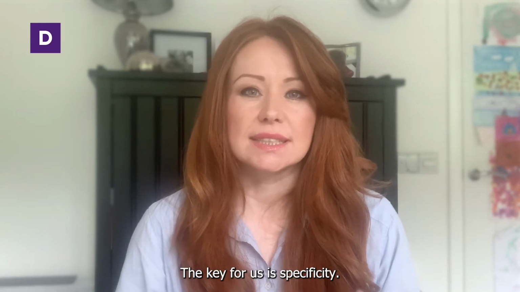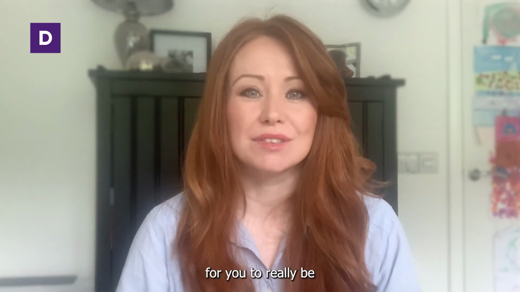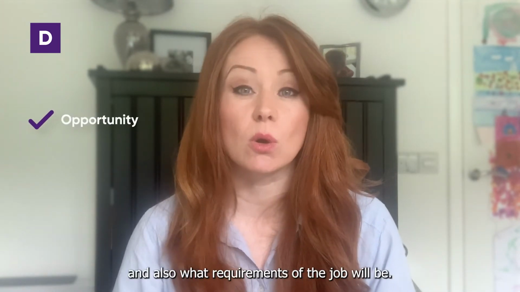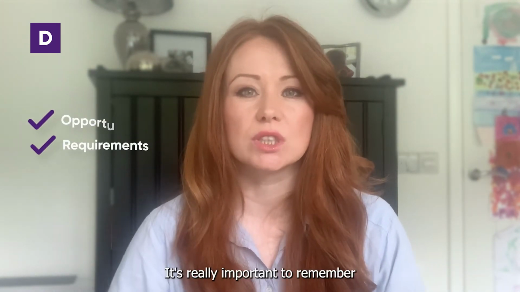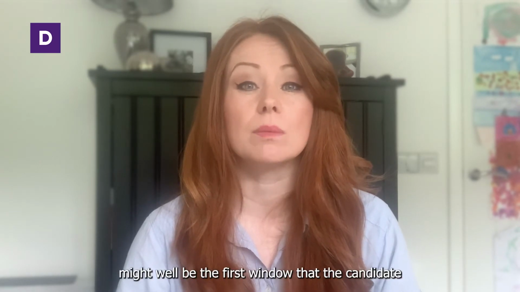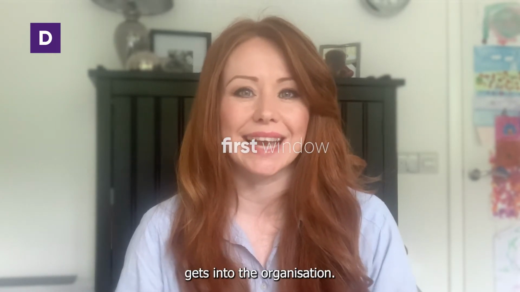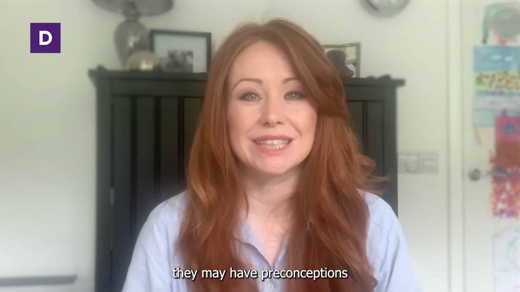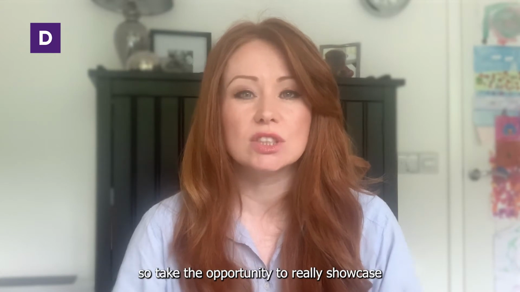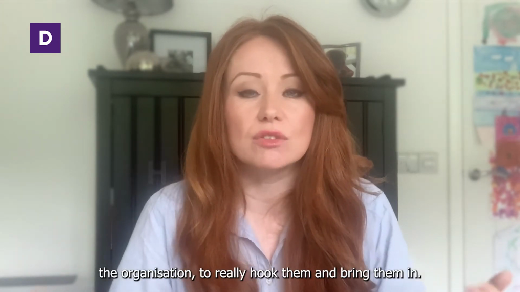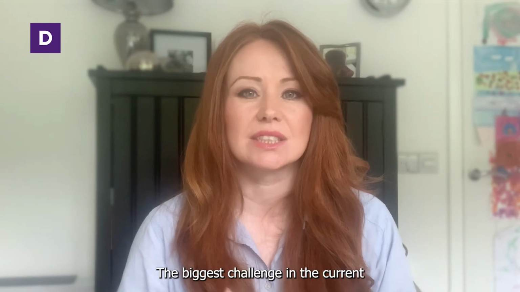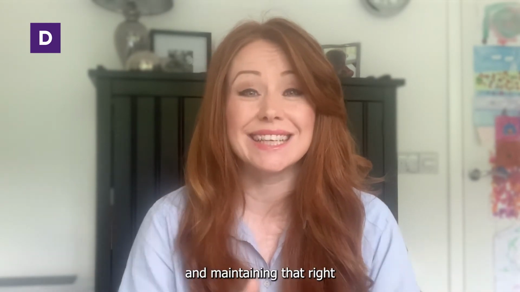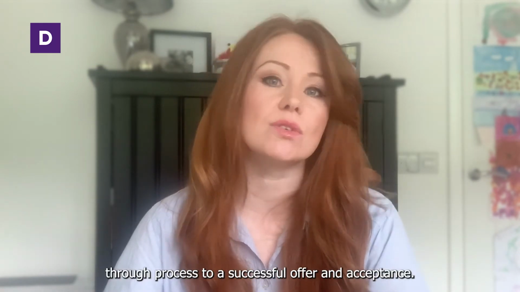The key for us is specificity. It's an opportunity for you to really be very clear on firstly what the opportunity looks like and also what the requirements of the job will be. It's really important to remember that the job advert might well be the first window that the candidate gets into the organisation. They may not be familiar with the brand, or if they are, they may have preconceptions. So take the opportunity to really showcase the organisation, to really hook them and bring them in. The biggest challenge in the current market is candidate engagement, capturing the initial interest and maintaining that right through process to a successful offer and acceptance.